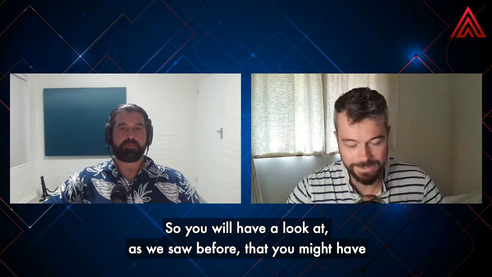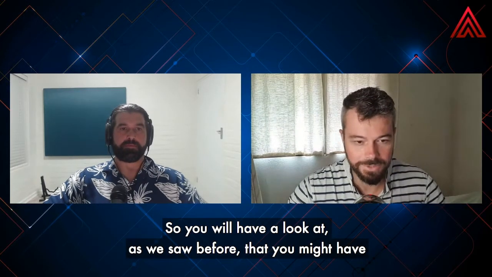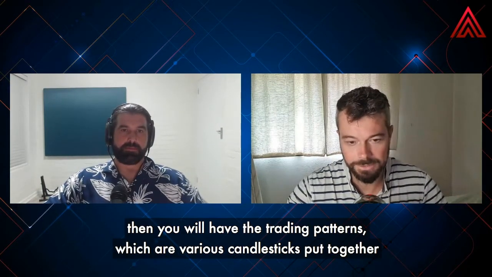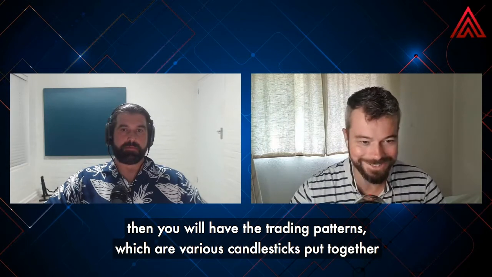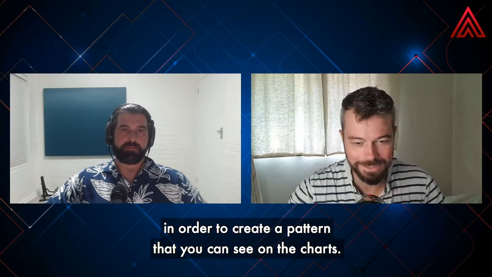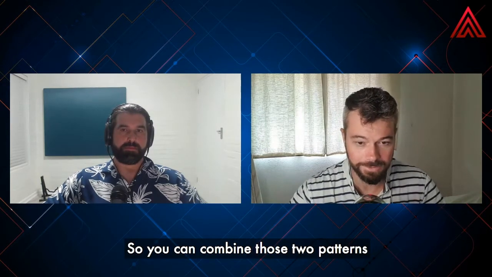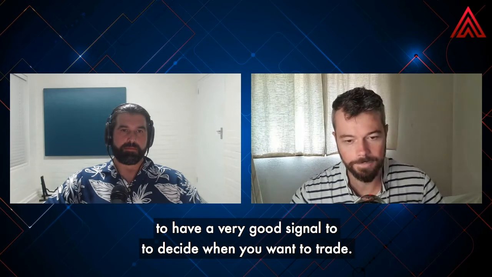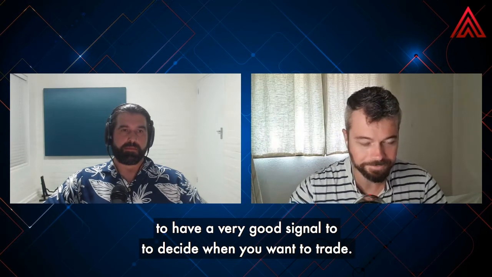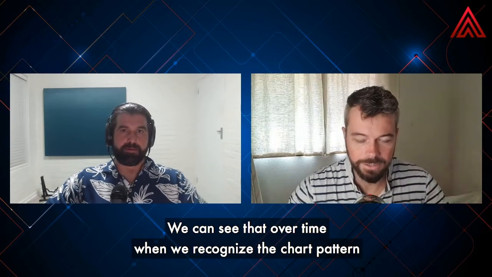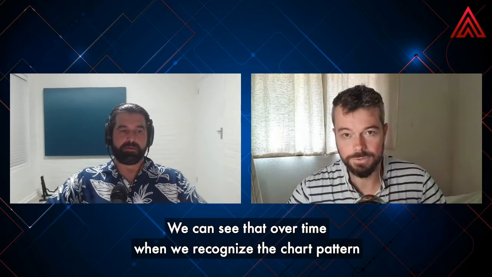As we saw before, you might have some candlestick patterns that you will use to enter a trade, and then you will have the trading patterns, which are various candlesticks put together in order to create a pattern that you can see on the charts. So you can combine those two to have a very good signal to decide when you enter a trade. And a chart pattern also affects the probabilities of a certain scenario of price playing out, correct? Yes, exactly. We can see that over time when we recognize a chart pattern.